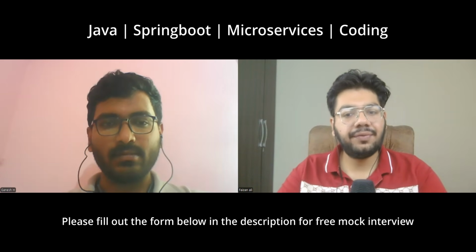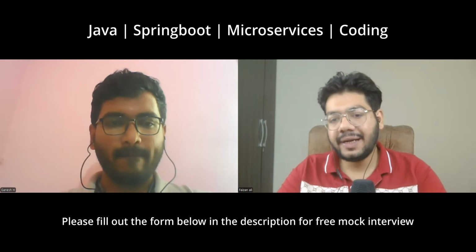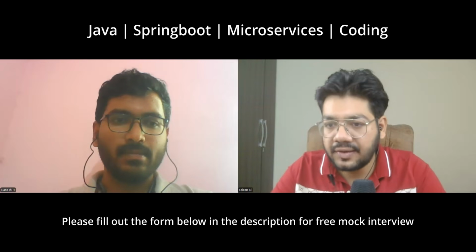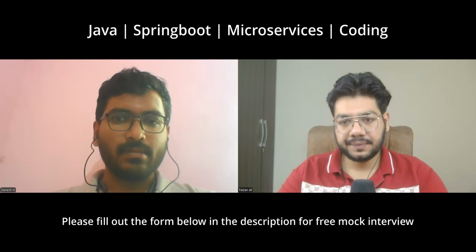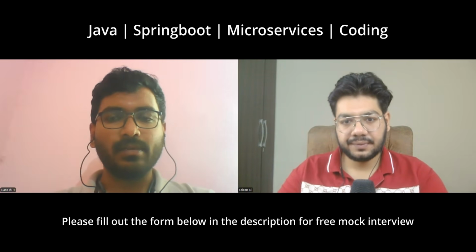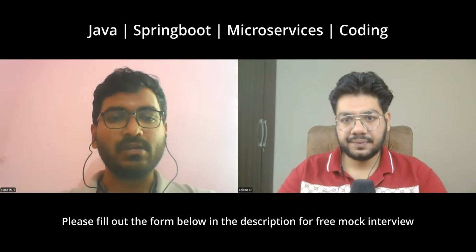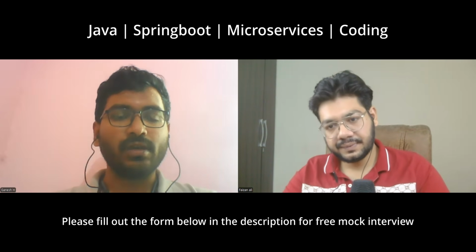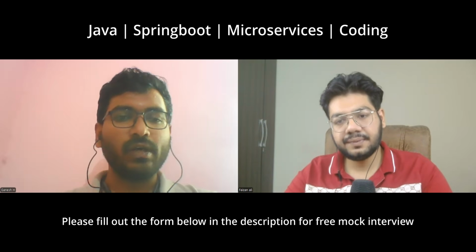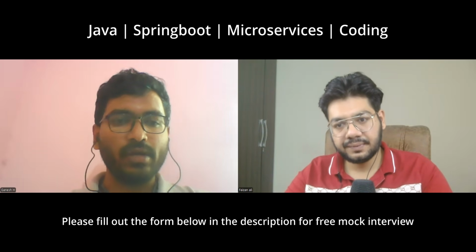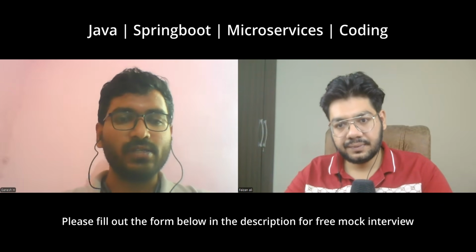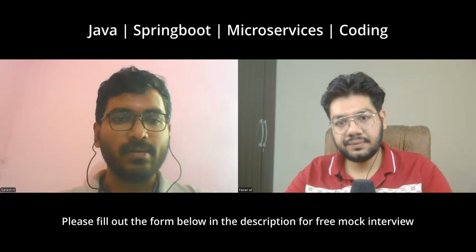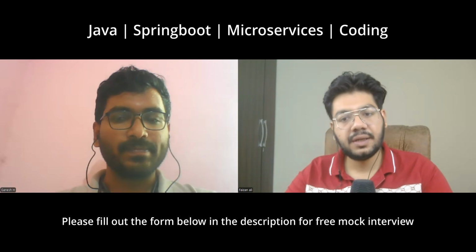Moving ahead, what happens if you annotate a class with both the controller and rest controller annotations? I think the precedence will be given to REST controller, because REST controller internally is a combination of controller plus response body. So I think the REST controller will be chosen. Yeah, that's correct.